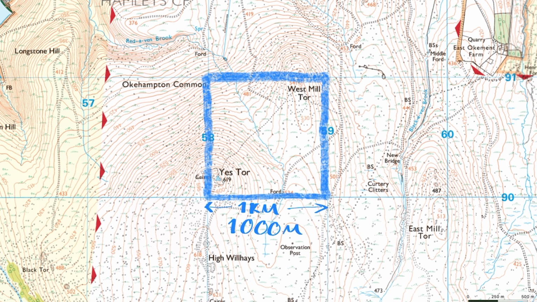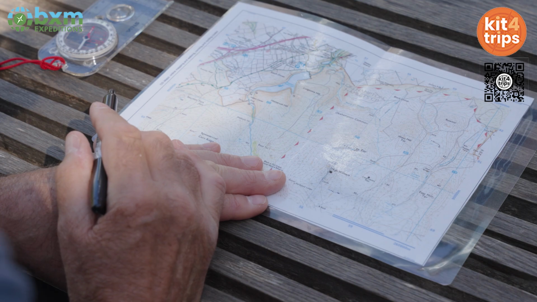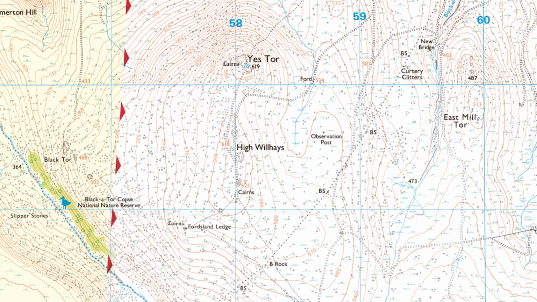We can therefore use the grid to help us calculate distance, either by estimation or, more accurately, using a Romer scale on a compass. I'm going to use this map of Dartmoor and find the distance between the summit of High Willhays, which is the highest point on Dartmoor, and an observation point to the east.